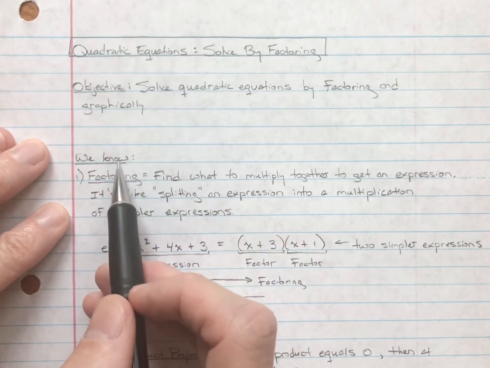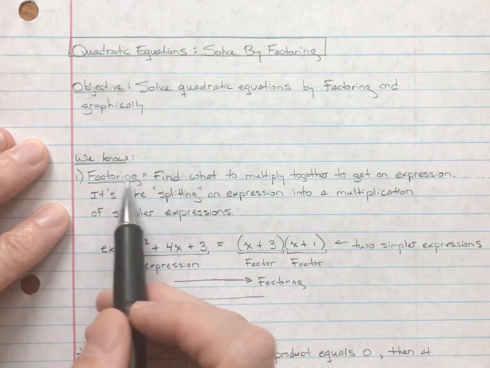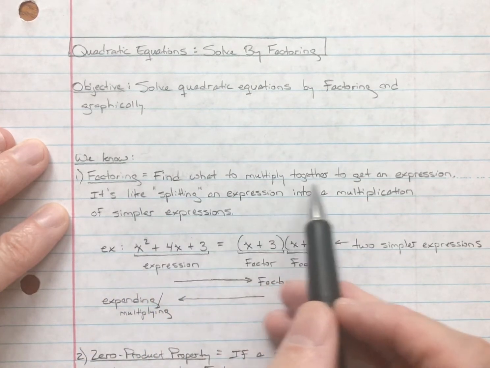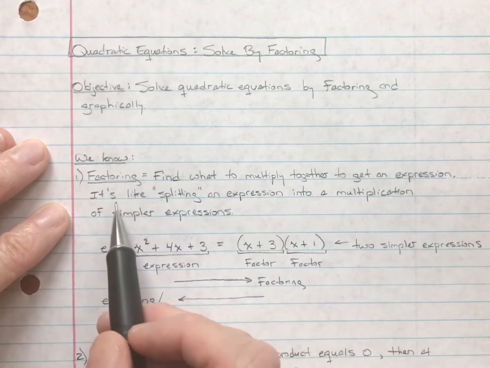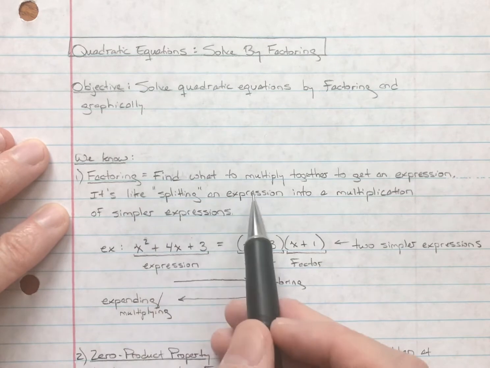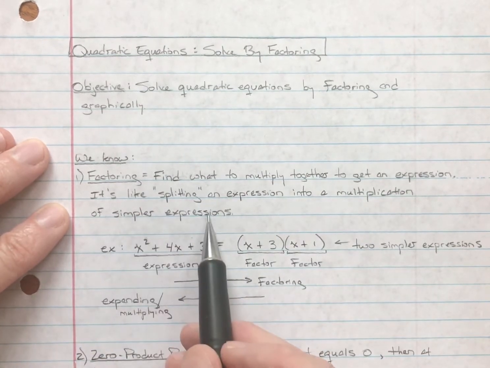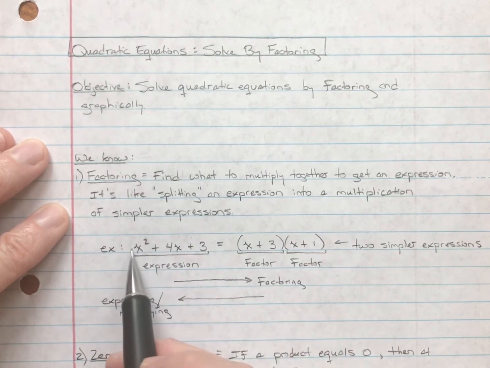Okay, so what do we come into this lesson already knowing? We already know what factoring is. Factoring is finding what to multiply together to get an expression. It's like splitting an expression into a multiplication of simpler expressions. So here's an example.